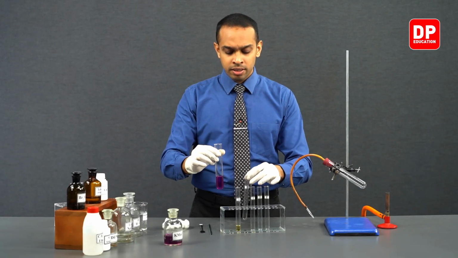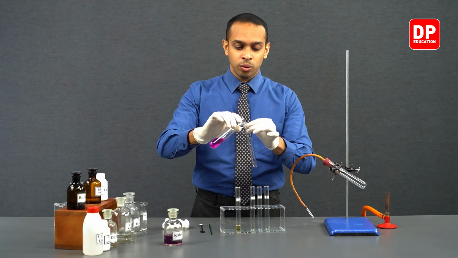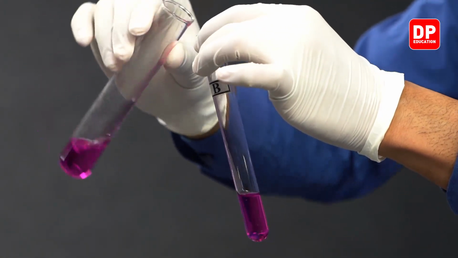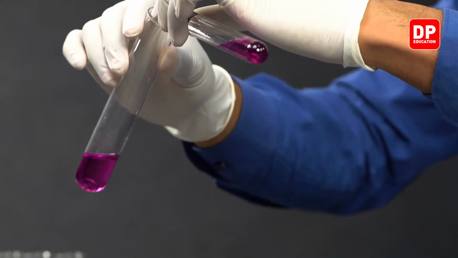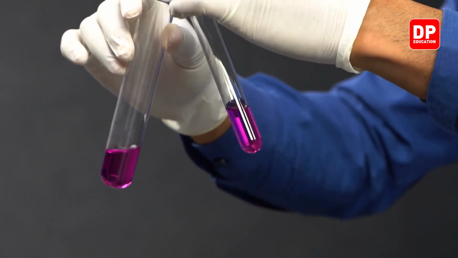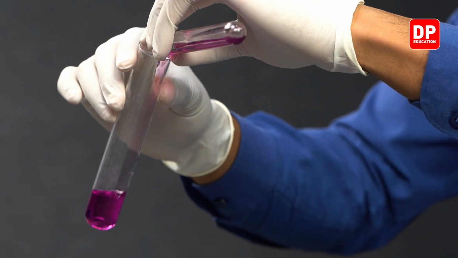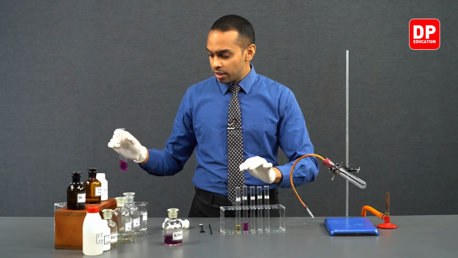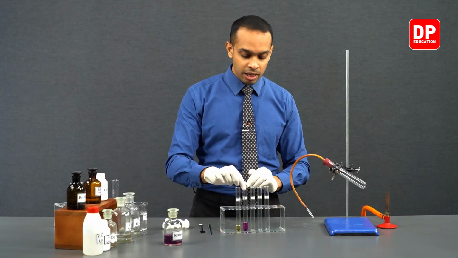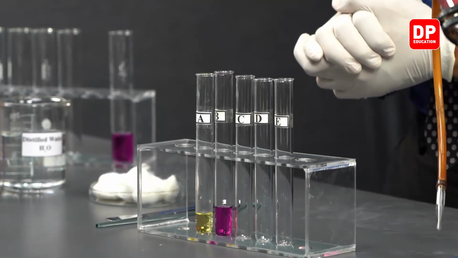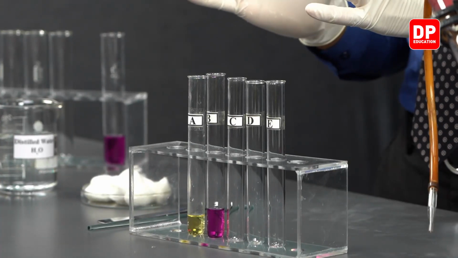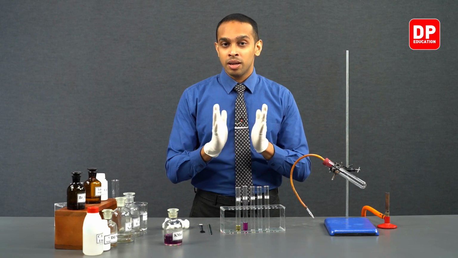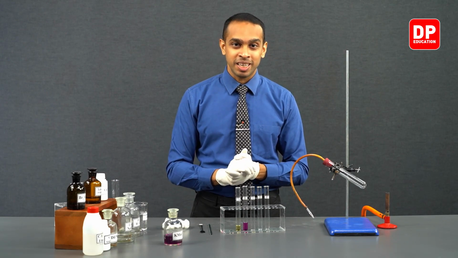So let's take a small amount of this cold dilute and alkaline potassium permanganate solution into a test tube. And this test tube that we have here is labeled B. So in the test tube that is labeled B, we have our dilute alkaline potassium permanganate solution.